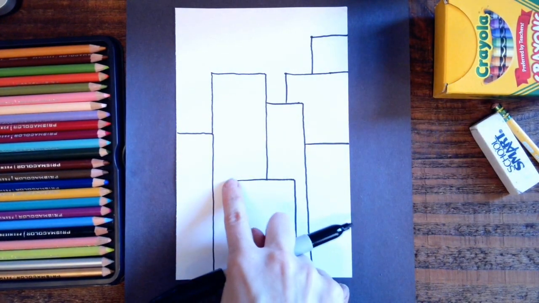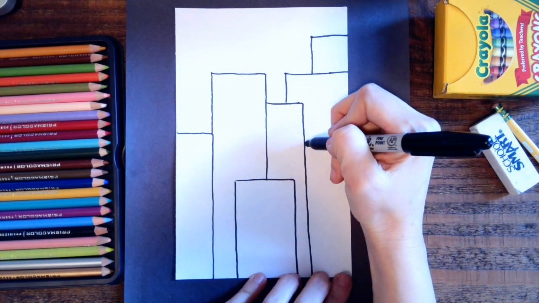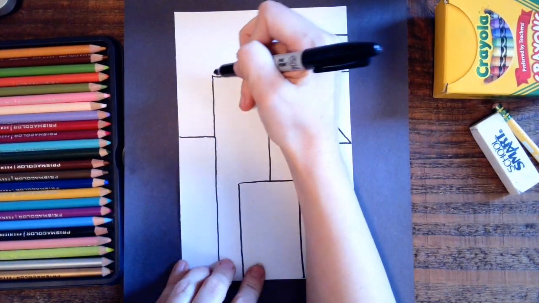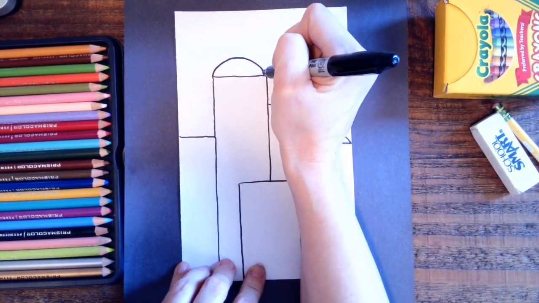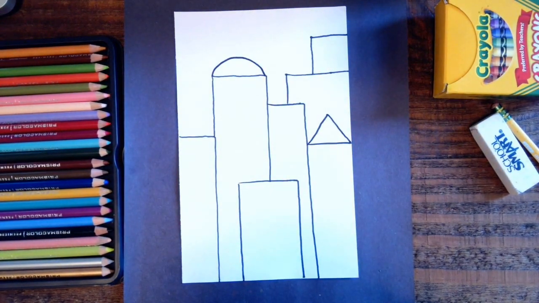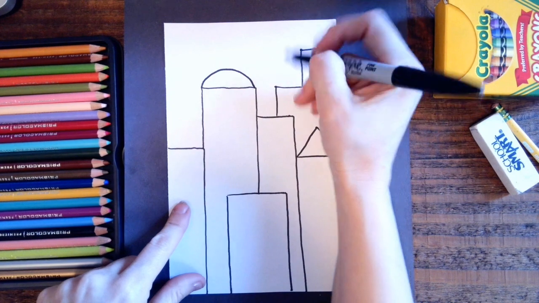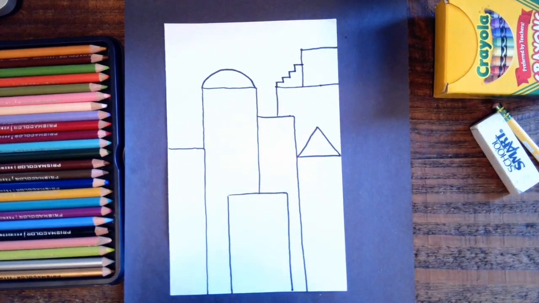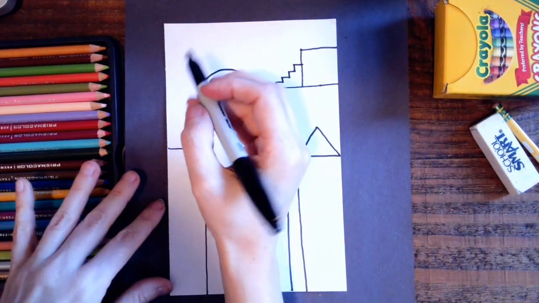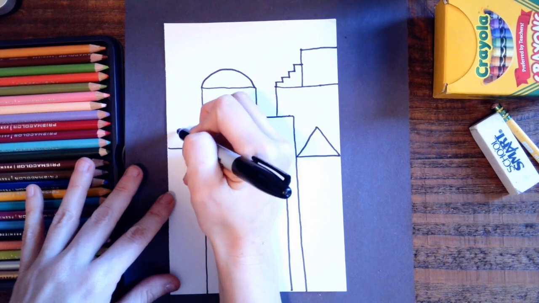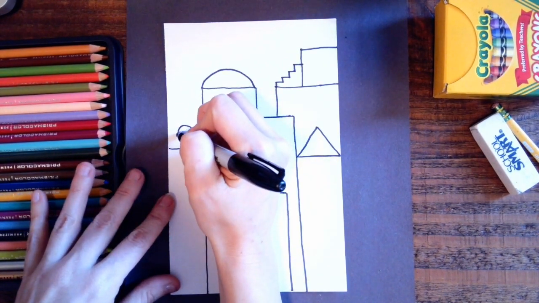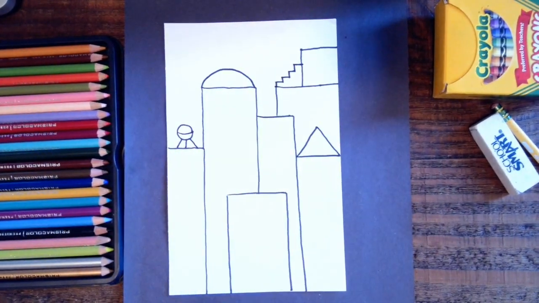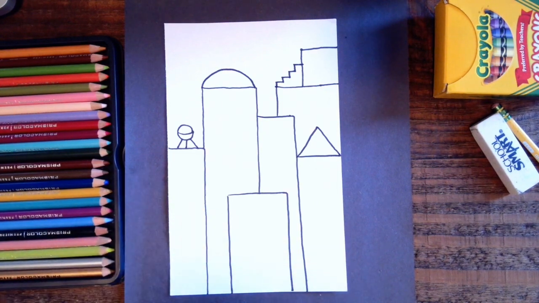I'm going to have this one be just a flat rooftop. Here, I'm going to make a triangle rooftop. Maybe this will be a dome roof. Maybe this is like a bank building. This one, maybe I'll have some steps going up. Maybe this is a penthouse, or this is like a fire escape. Look at that. Maybe here I'll put a water tower. This is where there's water on the top of the building. Like that. That really looks like a Brooklyn building.